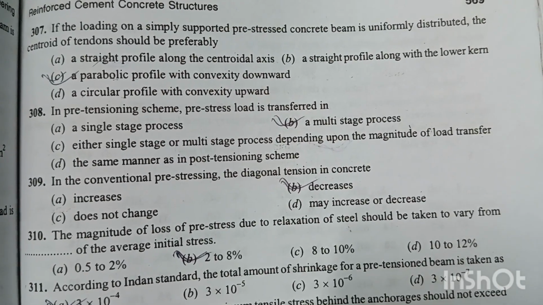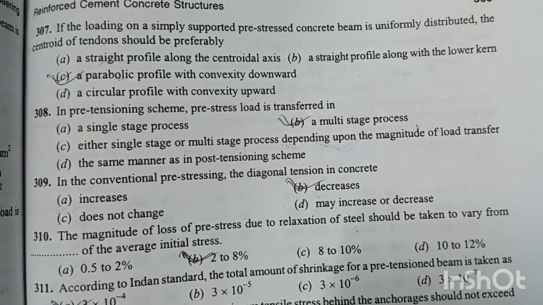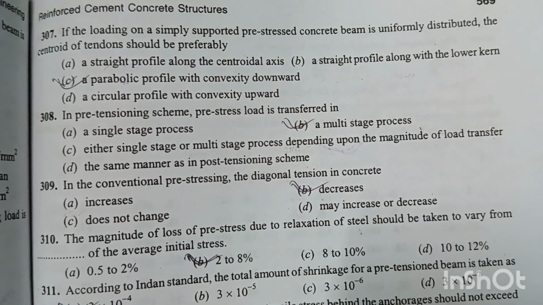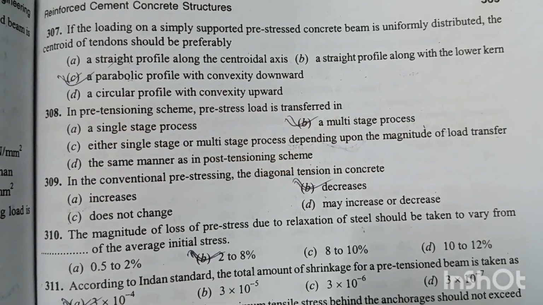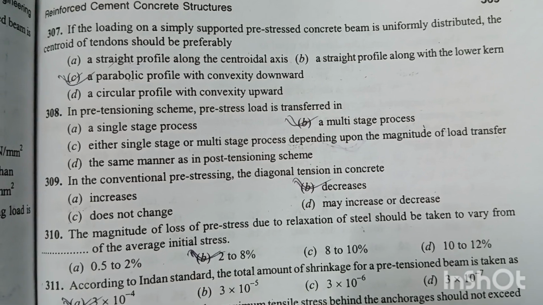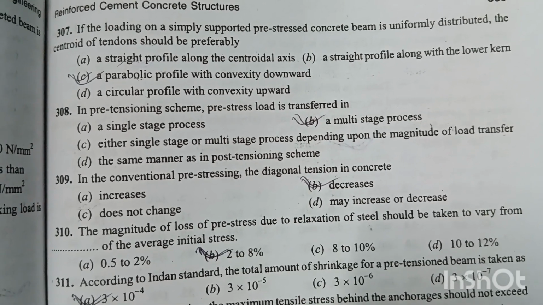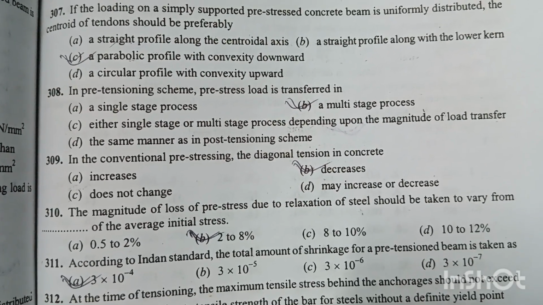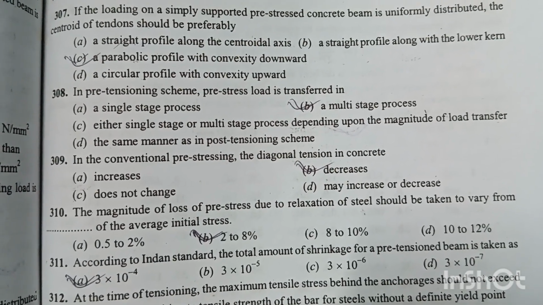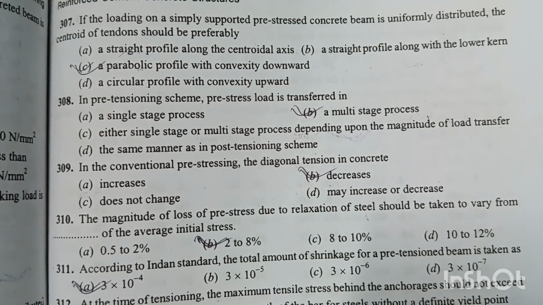Question number 308. In pre-tensioning scheme, pre-stress load is transferred in either single stage or multi-stage process depending upon the magnitude of load transfer. Option C is the right answer. Question number 309. In a conventional pre-stressing, diagonal tension in concrete decreases. Option B is the right answer. Question number 310. The magnitude of loss of pre-stress due to relaxation of steel should be taken to vary from 2 to 8% of the average initial stress. Option B is the right answer.